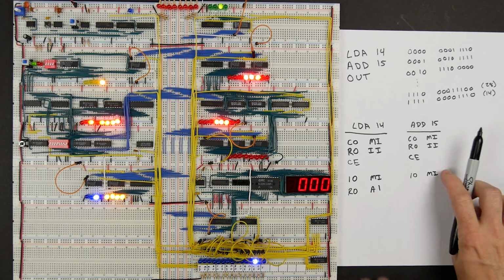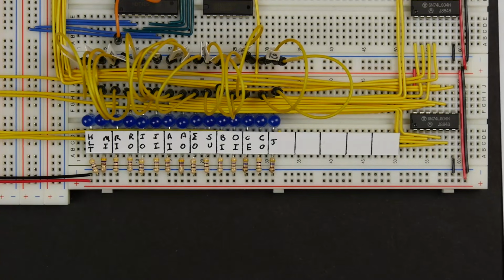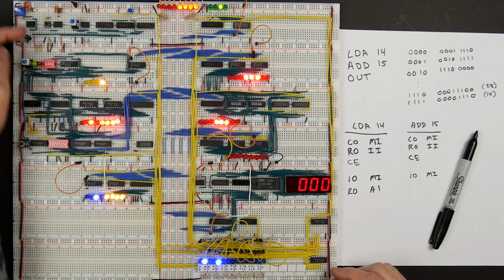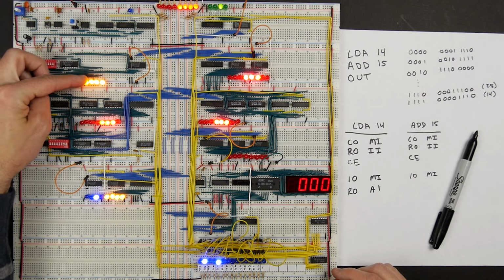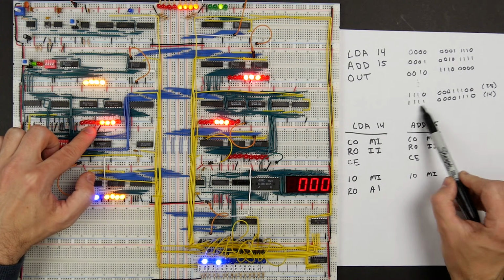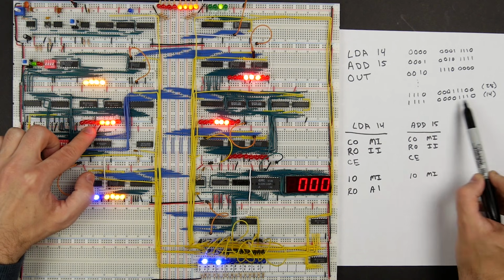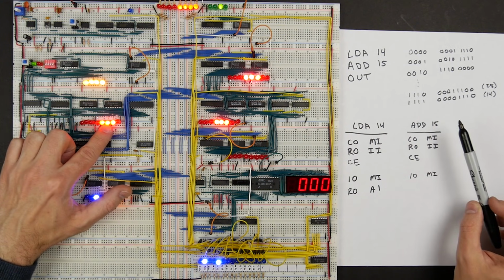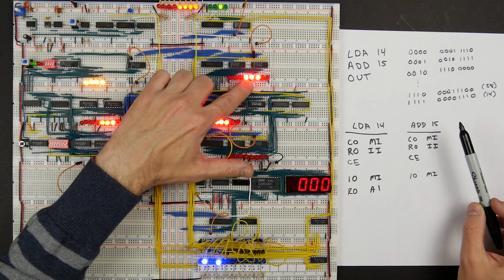because we need to fetch something out of memory. So instruction register out and the memory address register in. And so this will take this 15 and put it in the memory address register. And there it is. And so now what we see in memory is this value that we put in location 15, which is the 14. And so this, we now want to basically add to the contents of the A register.